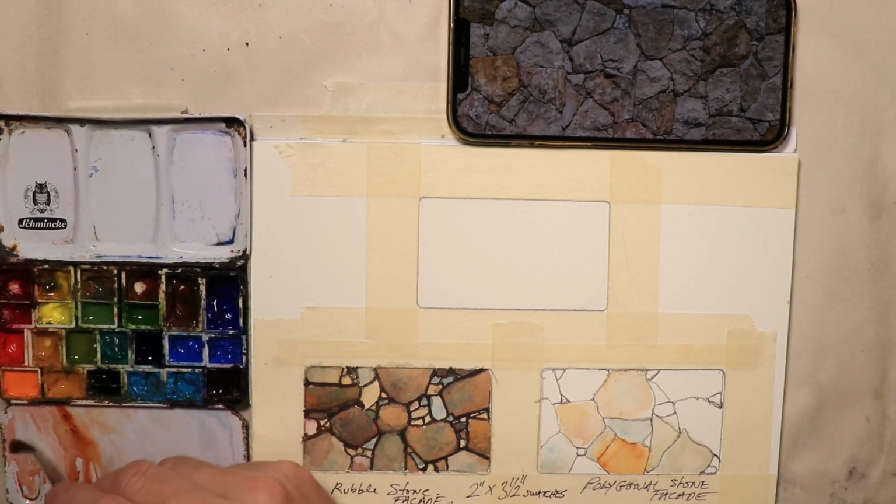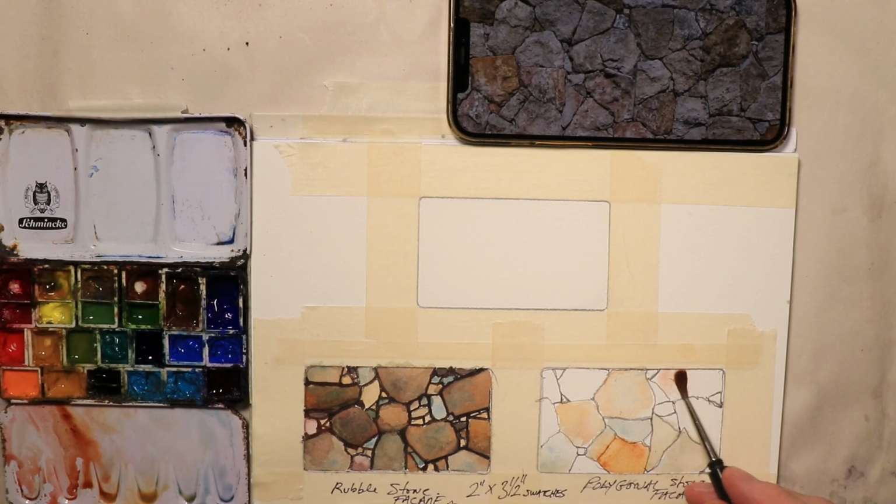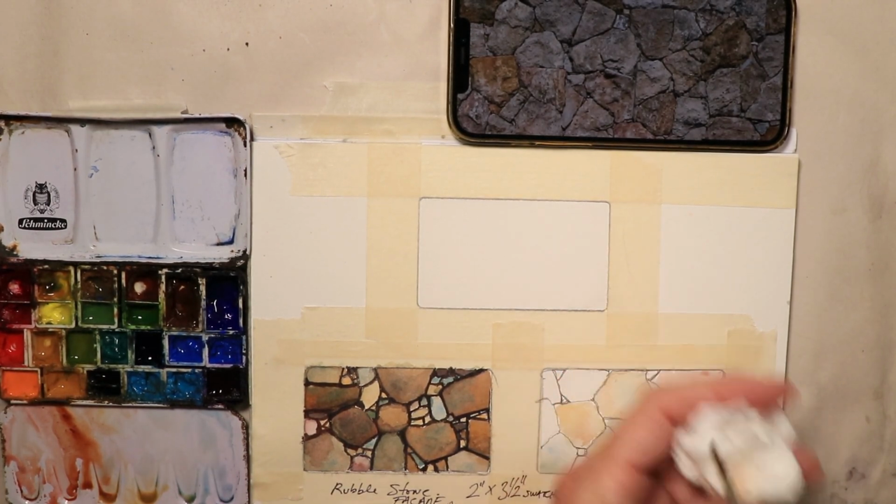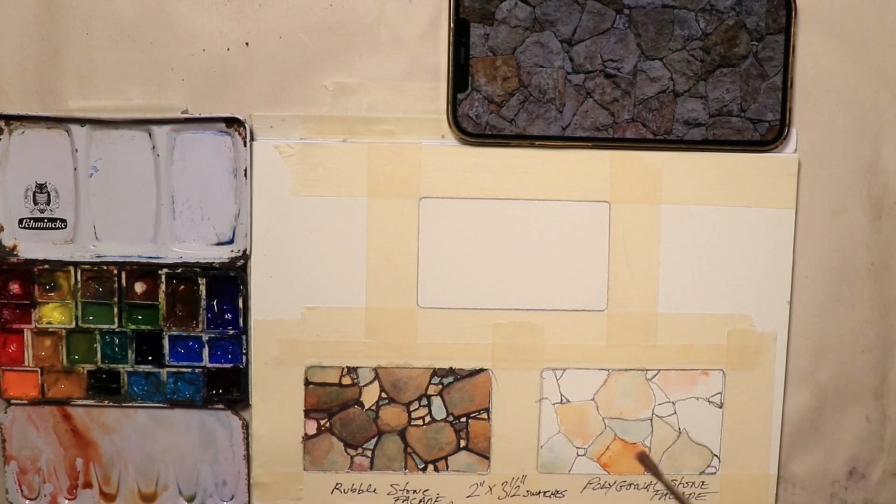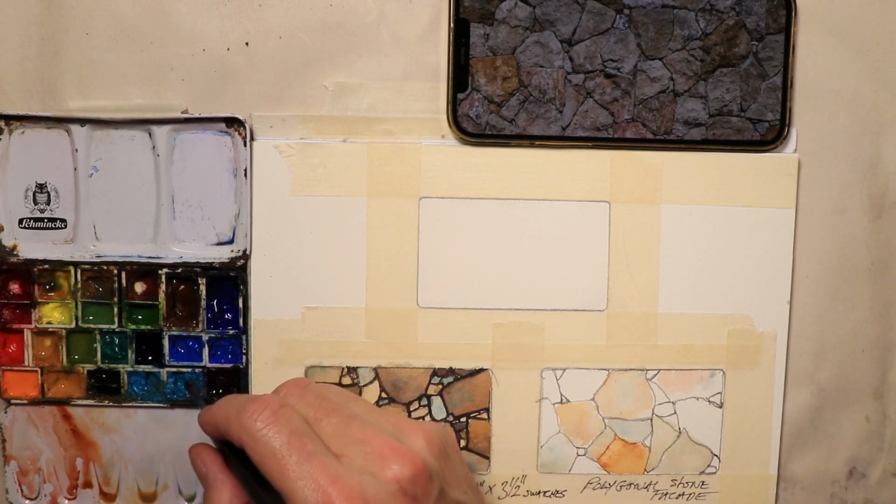And that's all I'm doing is I'm just trying to refrain from too much water or too much paint. I'm keeping a damp brush the whole time. Only a tiny bit of color.